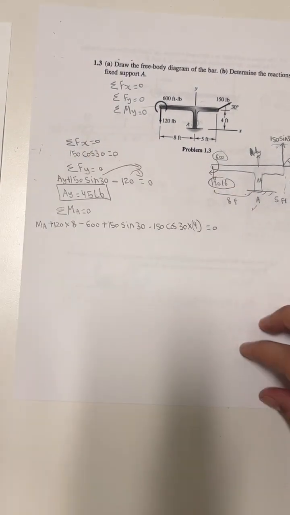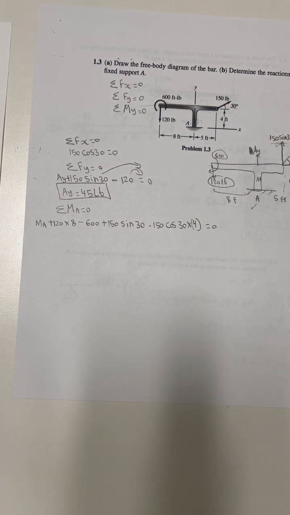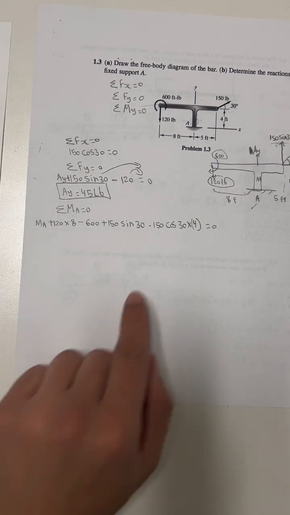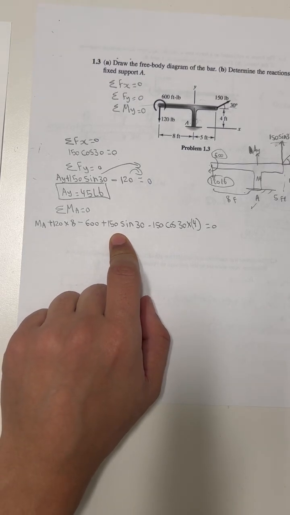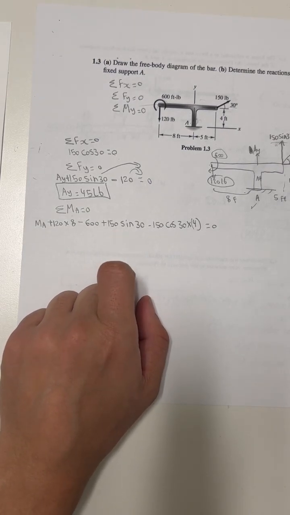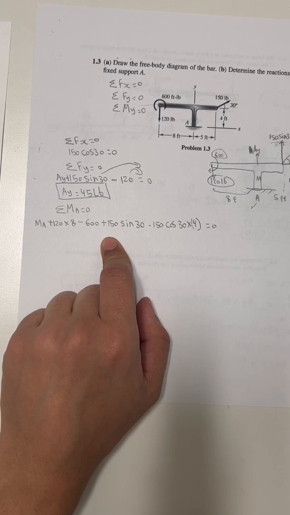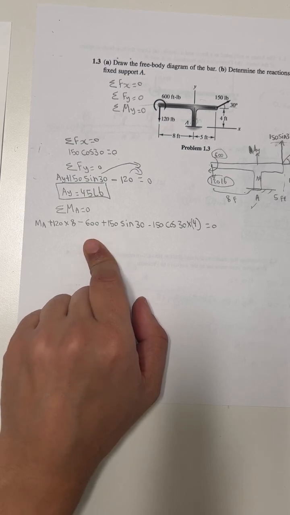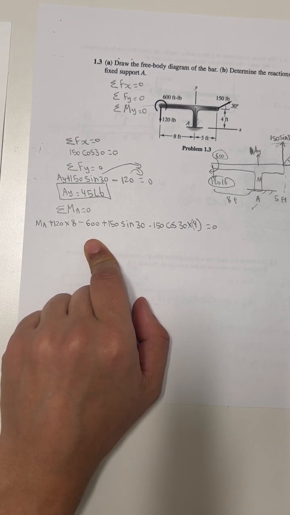So I got MA. Let's calculate it. We take all of this to the other side: 150 cosine 30 minus 150 sine 30 plus 600 minus 120 multiplied by 8.